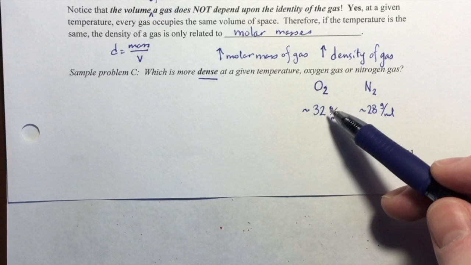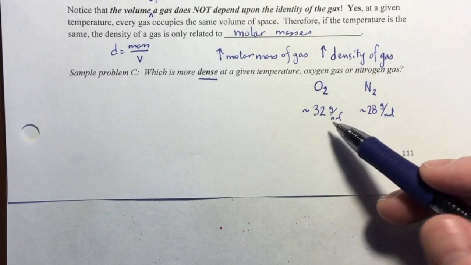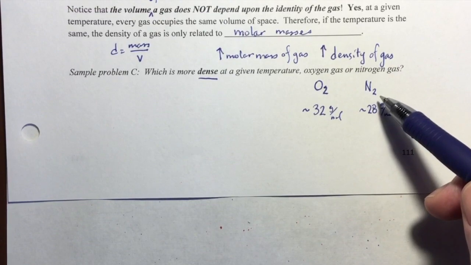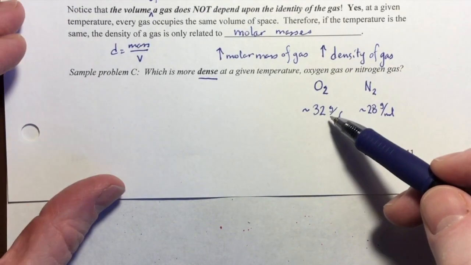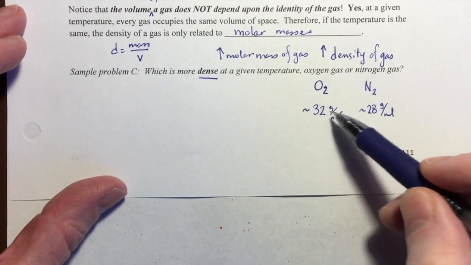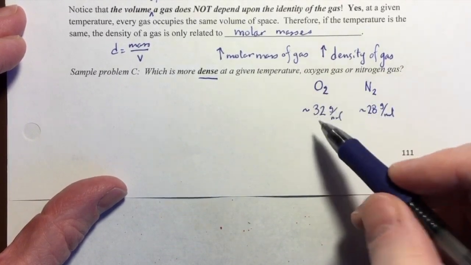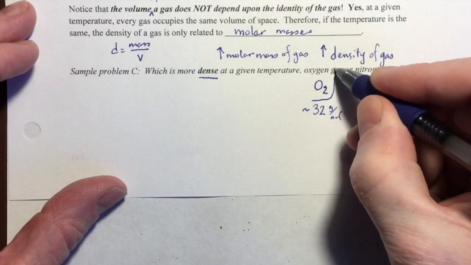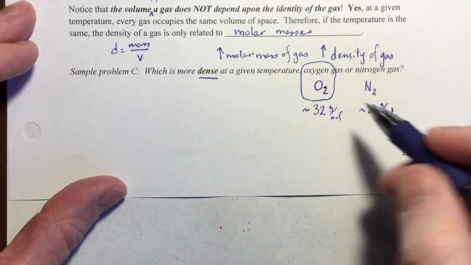Obviously, O2, oxygen gas, has a higher molar mass than N2, nitrogen gas. So, since it has more mass per mole, then at a given temperature, it is going to be more dense. So, the oxygen gas is more dense.